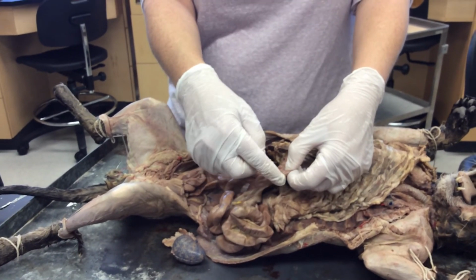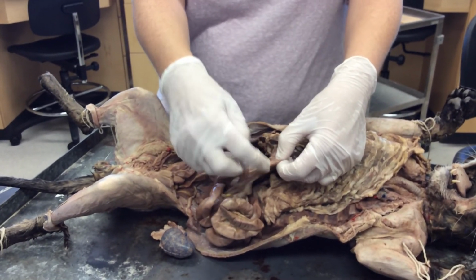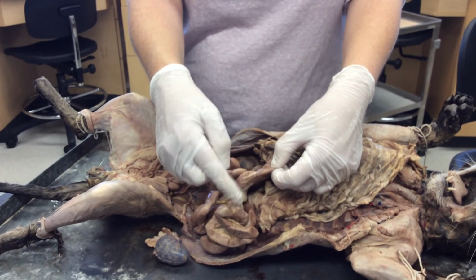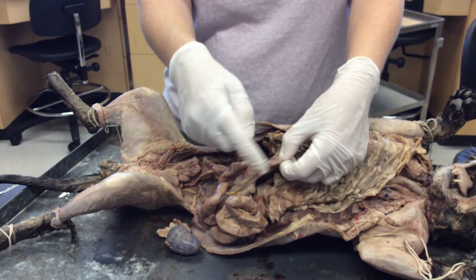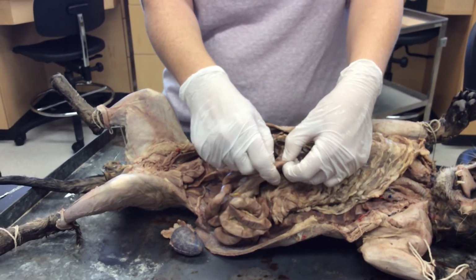So this blind pouch is where, in us, the appendix comes off. So that's where the appendix is, so things can get stuck in there. And then you get appendicitis.